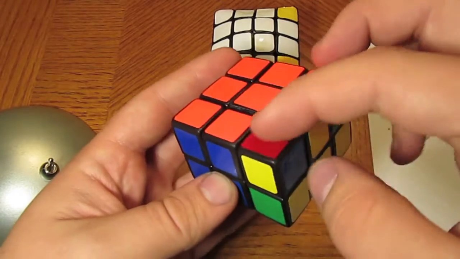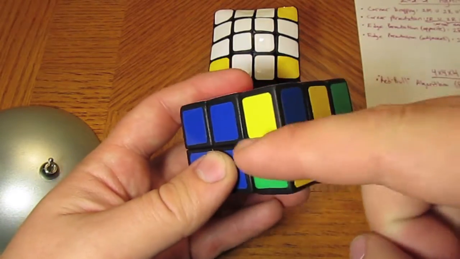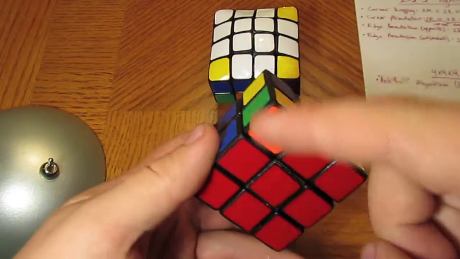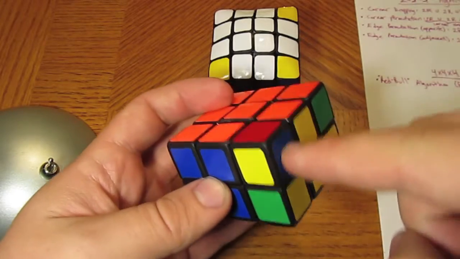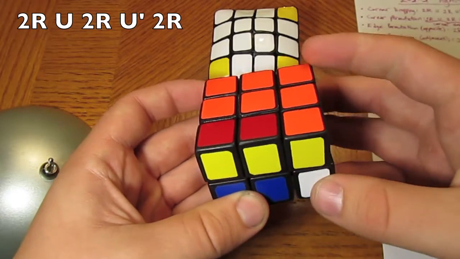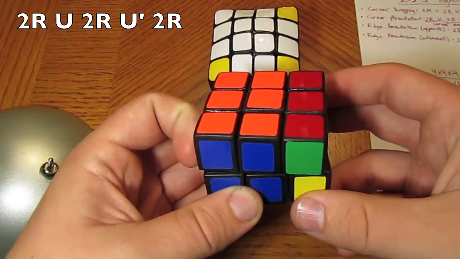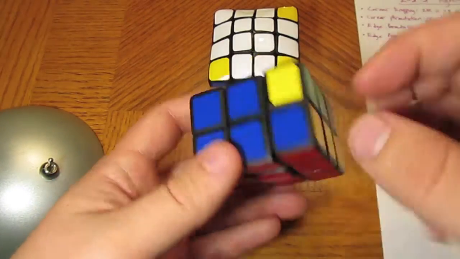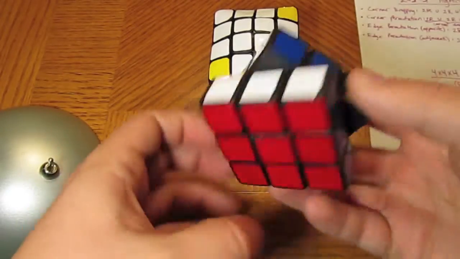Now the last corner is right here. It's the red, blue, and yellow. So we have red, blue, yellow. It's over where it needs to go. So 2R, U, 2R, U prime, 2R. Now we solve the first layer.